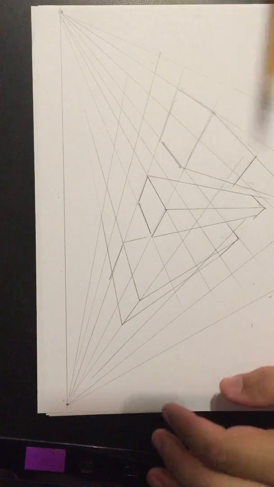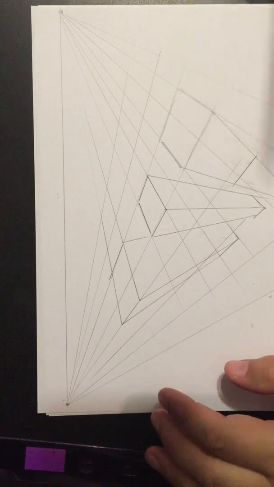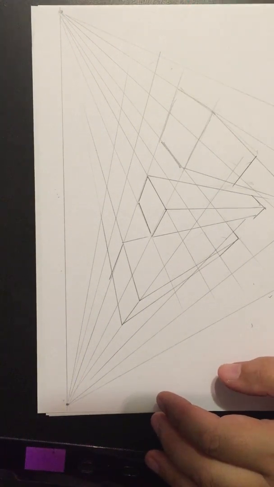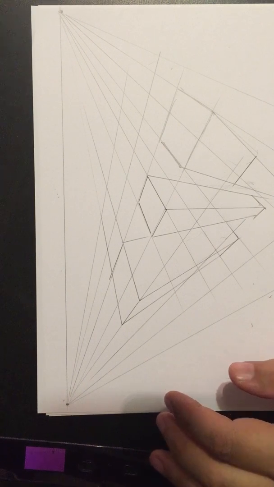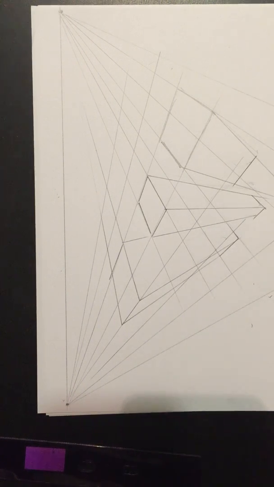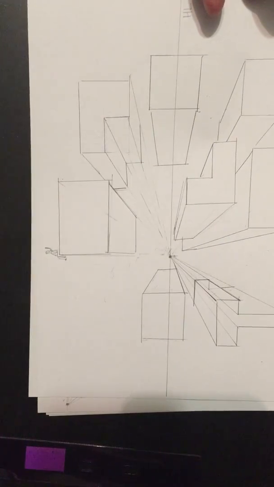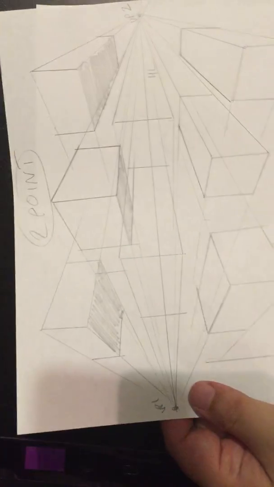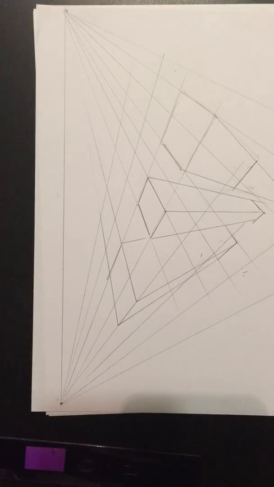Again, we're going to do rooms and spaces, and we're going to draw more sophisticated stuff than this. But again, to start off with, this is the best way to understand the difference between 1, 2, and 3-point. All right, so once again, there's our 1-point drawings boxes, our 2-point boxes, and then our 3-point boxes.